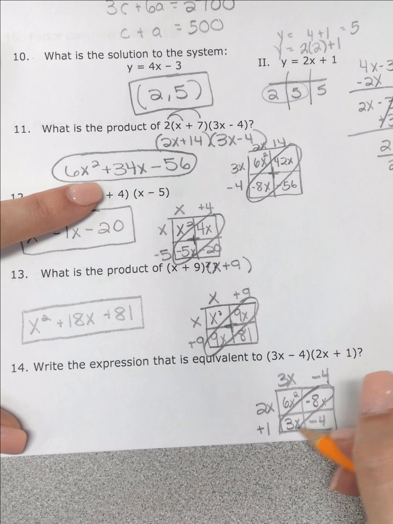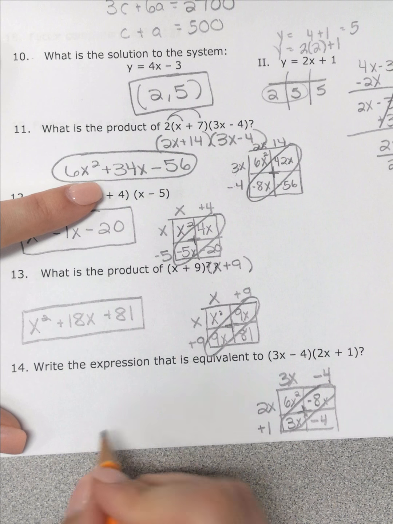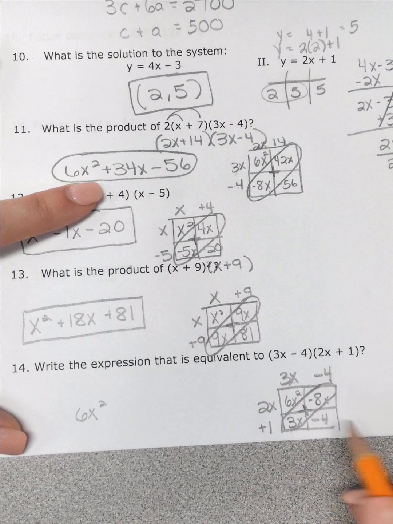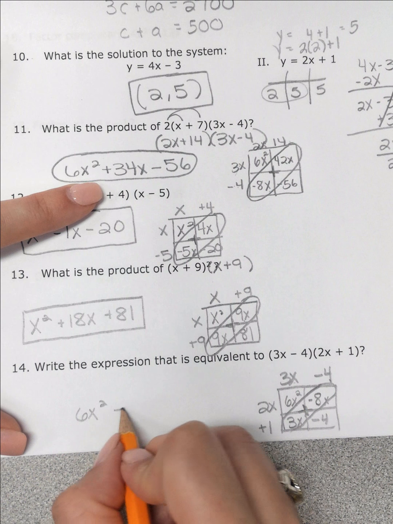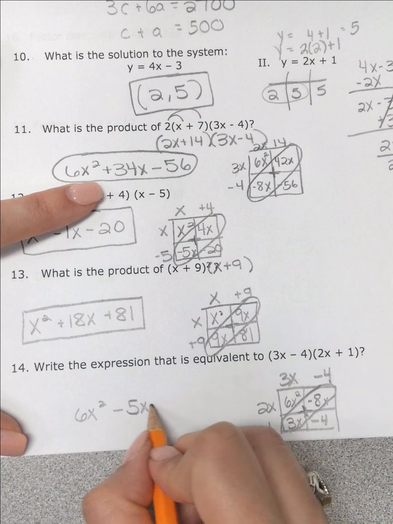We're going to add the diagonal. So we get 6x squared. 3x plus a negative 8x is a negative 5x. And then minus 4.